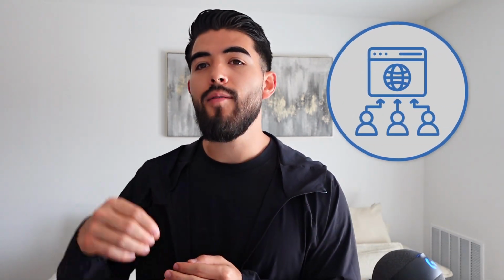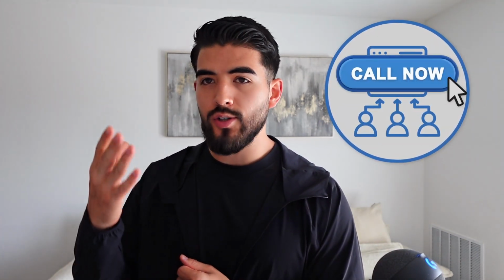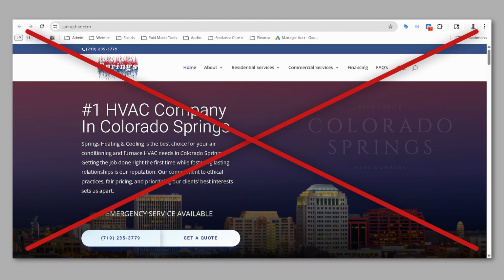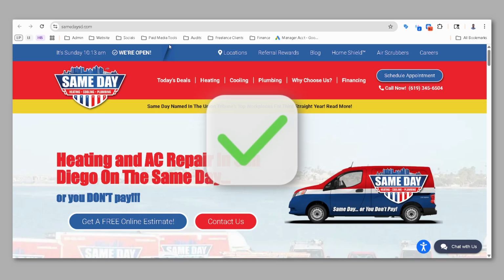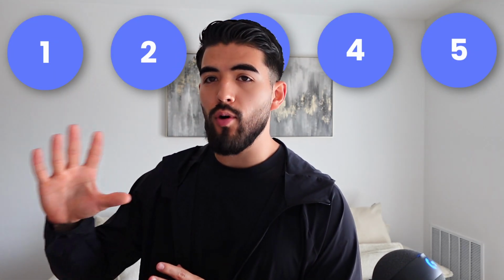Most contractors don't have a problem getting traffic to their website, they have a problem generating leads when traffic's already there. You can run Google and Facebook ads all you want, but if you're missing a few key things, your website will never get the leads you desire. And the crazy part is it's usually just one of 5 things that are missing or broken that are causing this to happen.